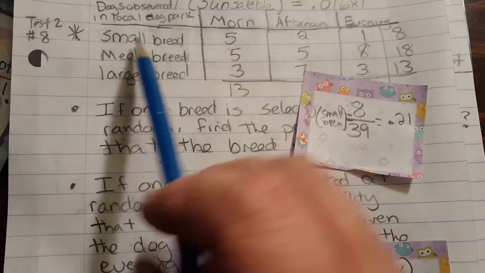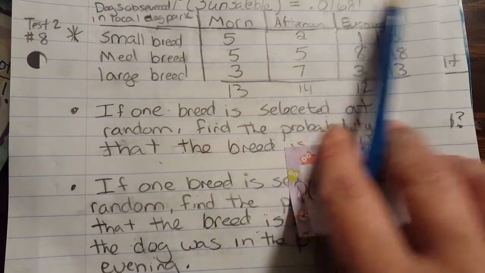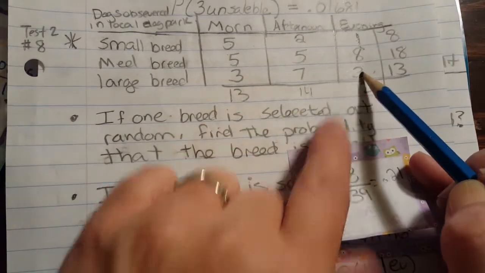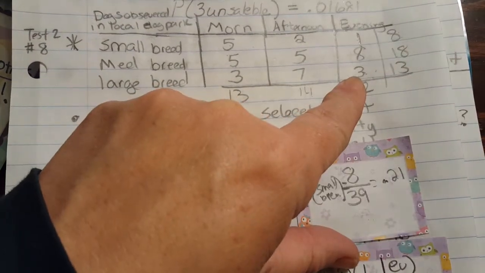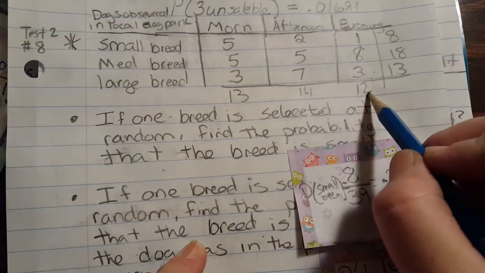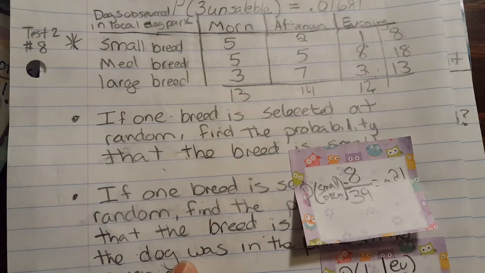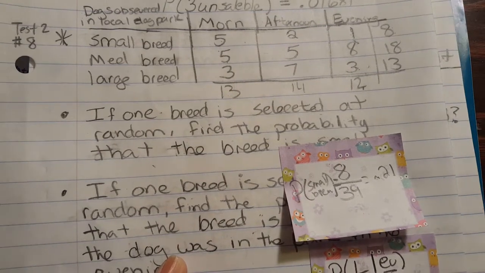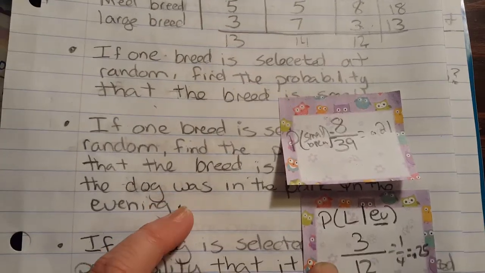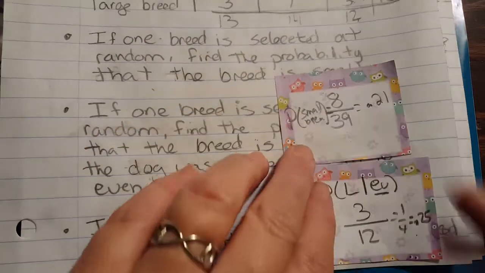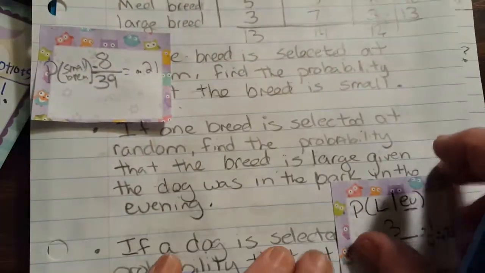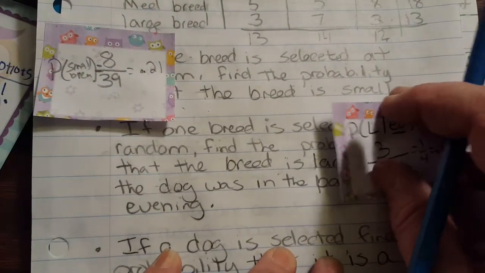So the probability that it's large and evening, the overlap is 3, over the evening dogs, which would be 12. So that's 1/4 or 0.25. So this one goes here. This one goes here.